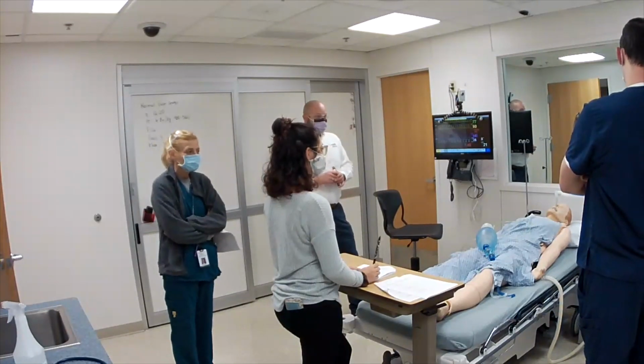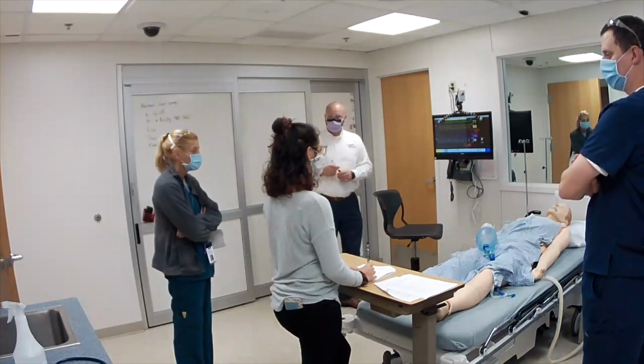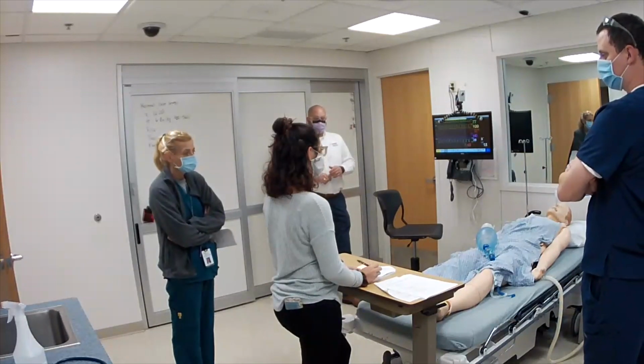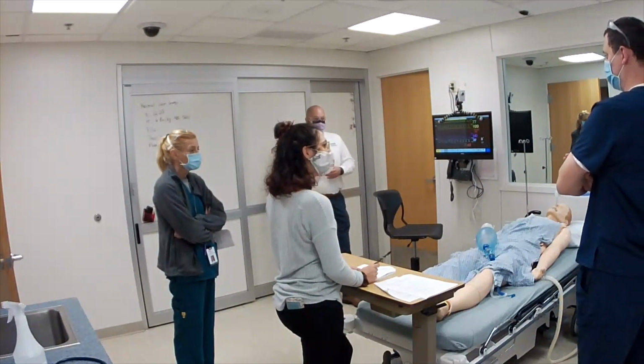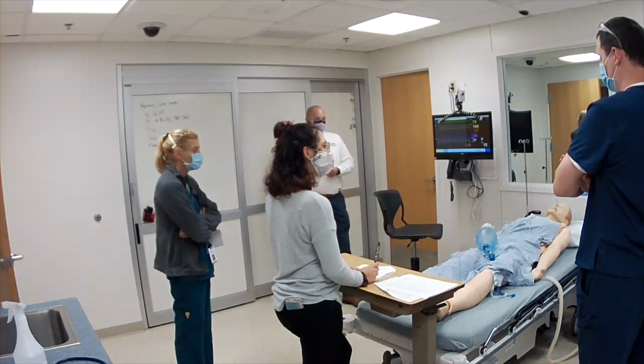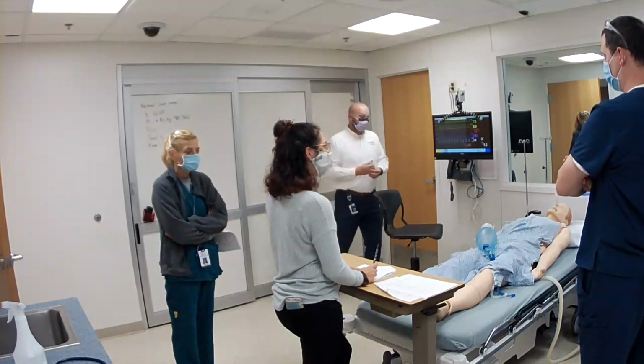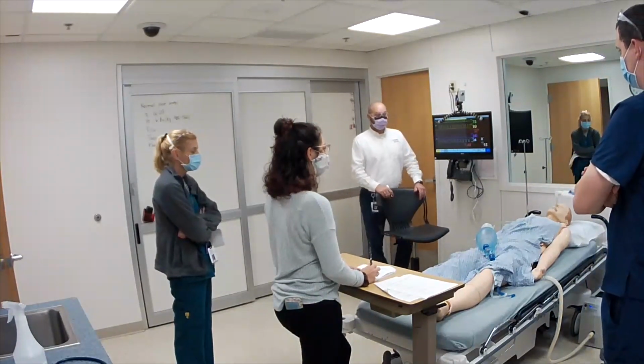What do you think? I've always thought that maybe the vent needed calibrated. If it's not completely correct, like calibration might be off. Nope, there's no problem with the vent. Okay. What you got?